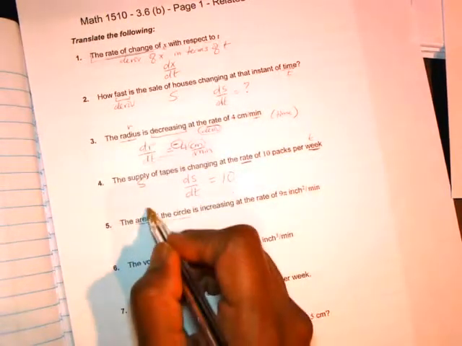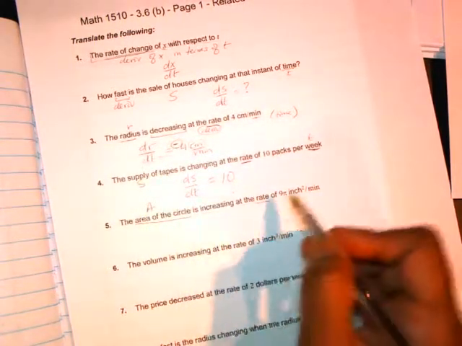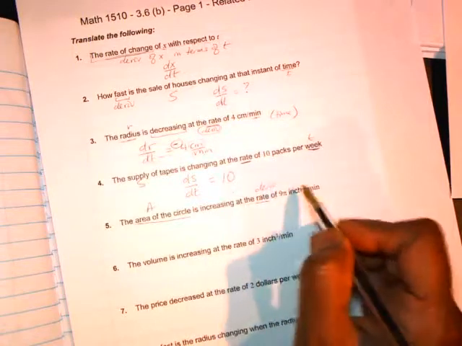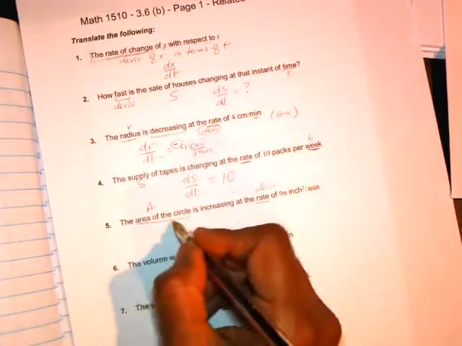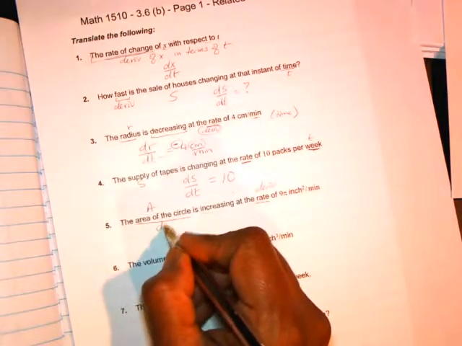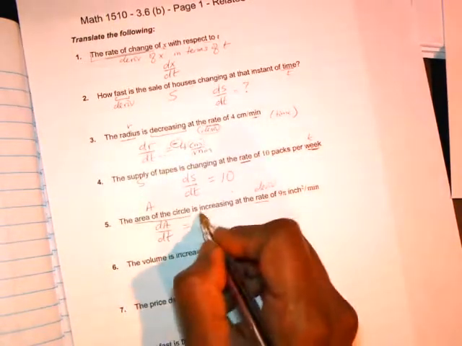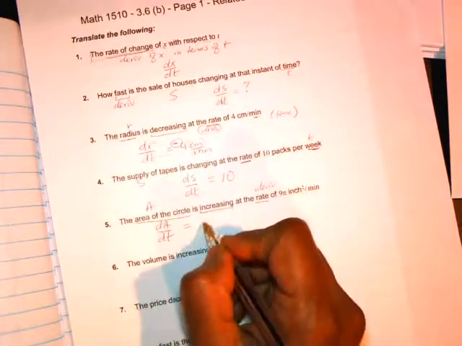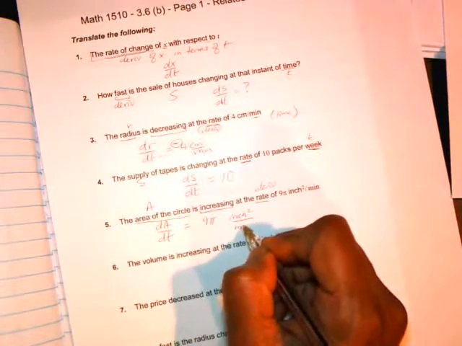The area of the circle, let's call it A, is increasing at the rate of, rate meaning derivative, 9 pi square inches per minute. So the derivative of area, dA/dt, t is time, increasing, so it's a positive derivative, 9 pi. And the units, let's examine those again for this one.